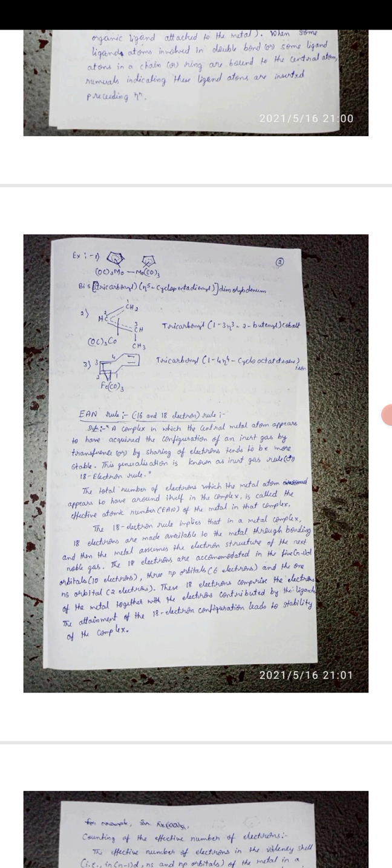So the EAN rule here means the 16 and 18 electron rule. 18, as we know, is the atomic number of argon, so it is a noble gas. Whenever any compound, atom or element has 18 electrons by sharing or transfer of electrons, it is stable in nature, equal to the noble gas. Then we can say that the atomic ion or molecular compound has attained stability.